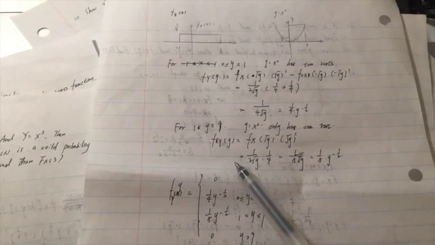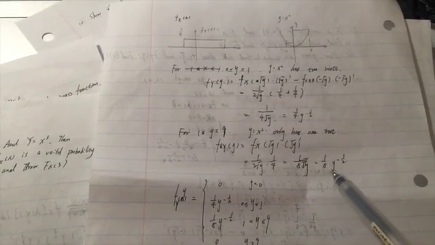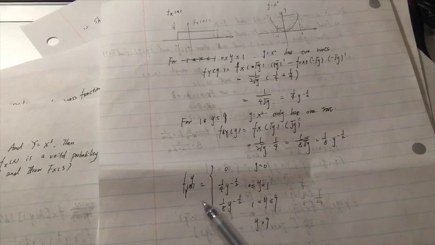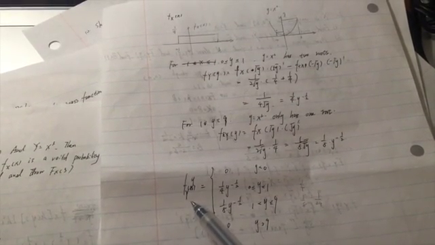So we can get the formula for f_Y. We can make the different situations of y, and when y has different values, we find the values of f_Y.